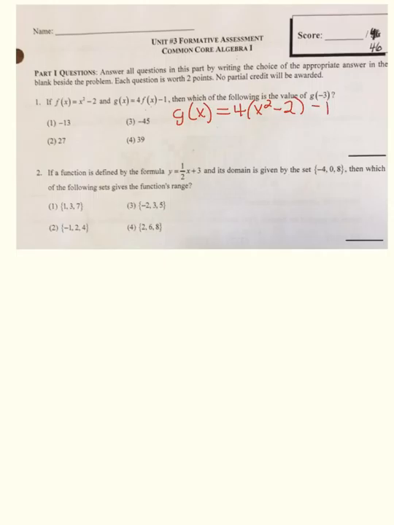Now substitute negative 3 in for x. Put that in the calculator exactly the way that you see it, and you should get the result of 27.